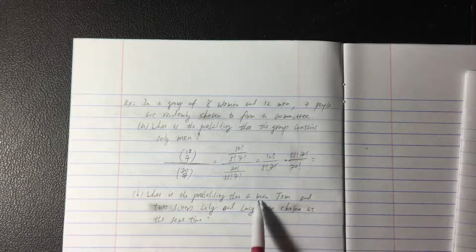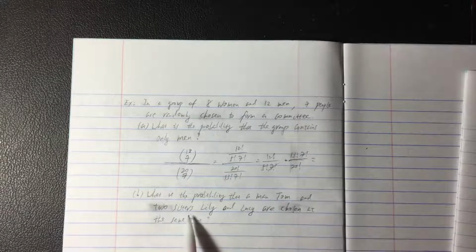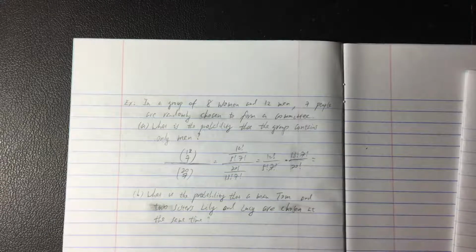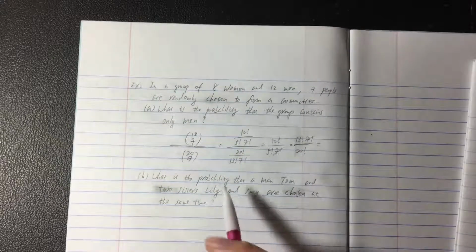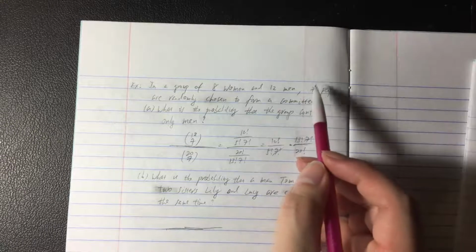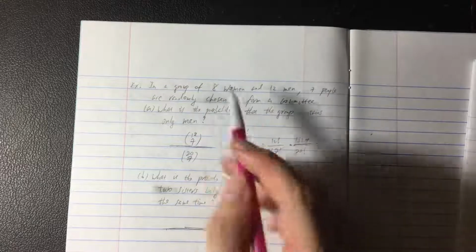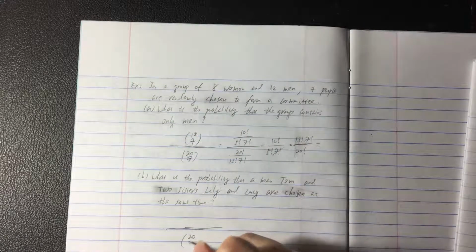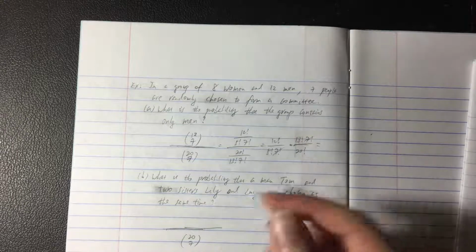What's the probability that a man, Tom, and 2 sisters, Lily and Lucy, are chosen at the same time? So keep it in mind, probability is always number of favorable outcome divided by number of all possible outcome. For the denominator, all possible outcome, we are choosing 7 people out of 20. It's 20 choose 7.